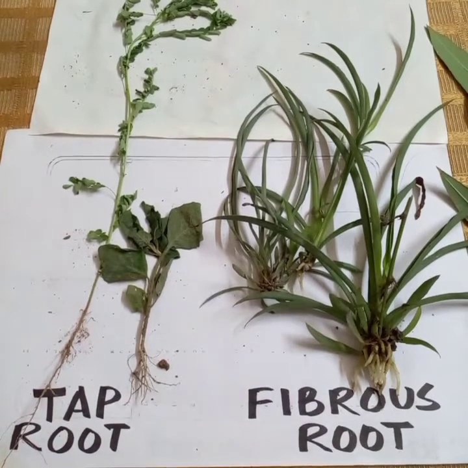So we can say that when we see broad-leaved plants with reticulate venations, they have taproot. It has a main root and many smaller roots coming out of it. And when we see long-leaved plants with parallel venations, a bunch of thin fiber-like roots come out and we call it fibrous root.